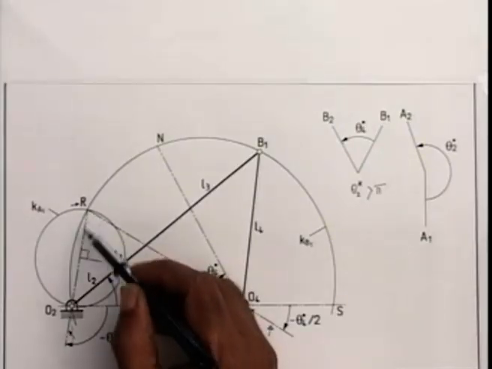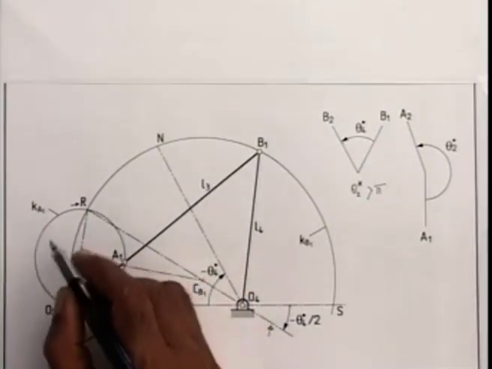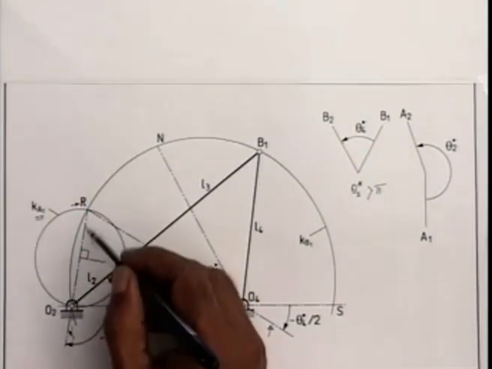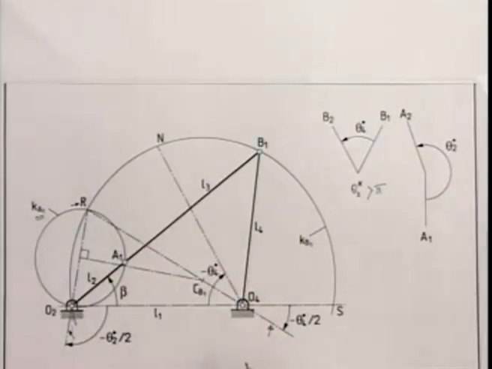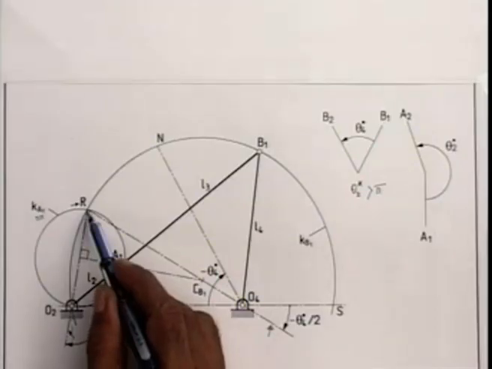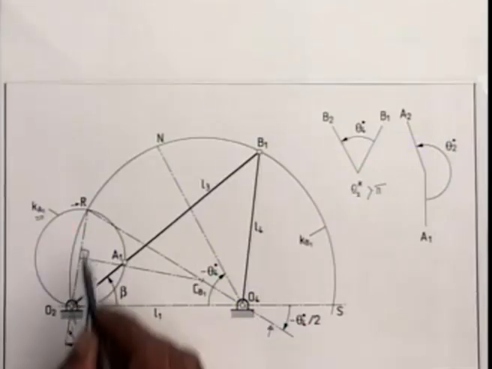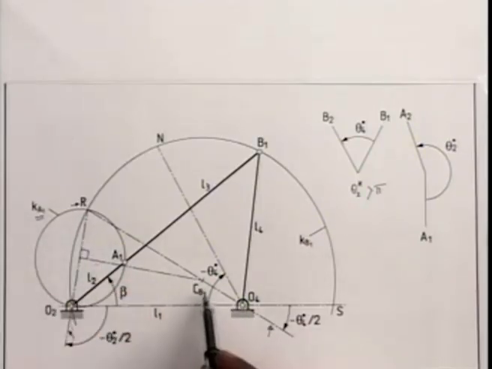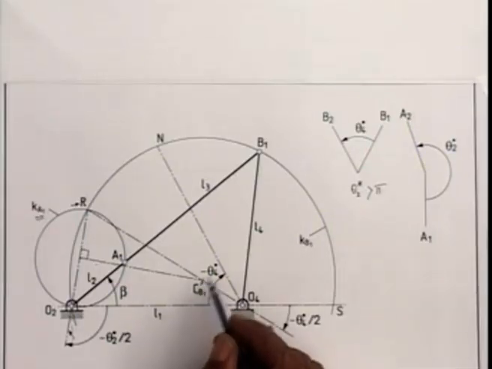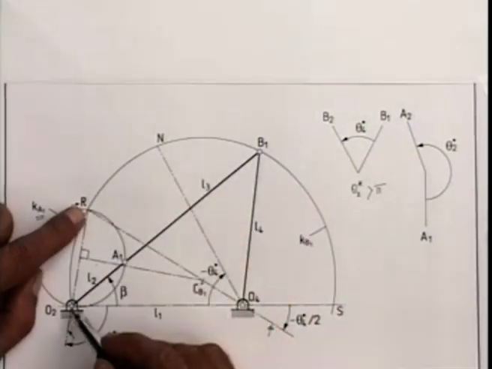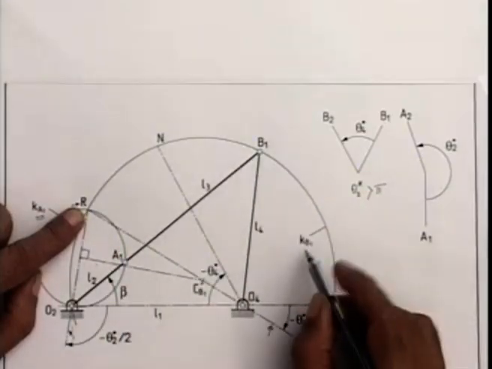Then we draw a circle with O2R as the diameter. This circle I call KA1. Next we draw the perpendicular bisector of O2R. This line is 90 degrees to O2R and passes through the midpoint of O2R. This line meets O4R at the point CB1. Then I draw a circle with CB1 as center and CB1R as radius. Obviously that also passes through O2, and this circle I call KB1.